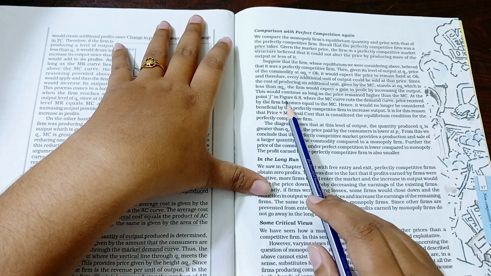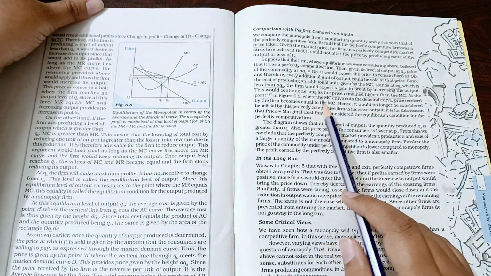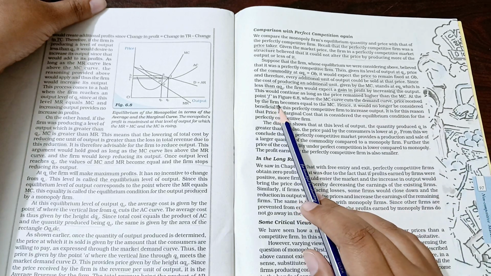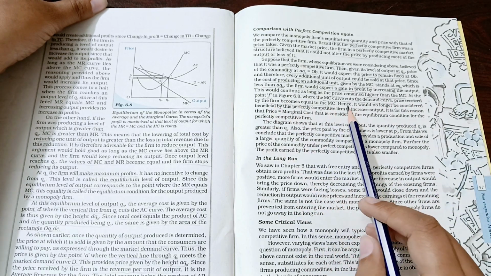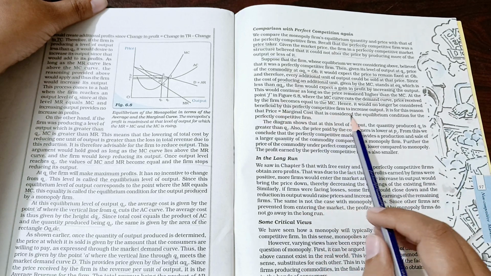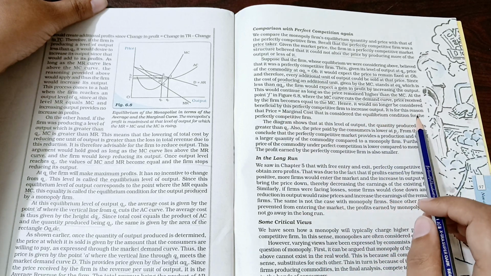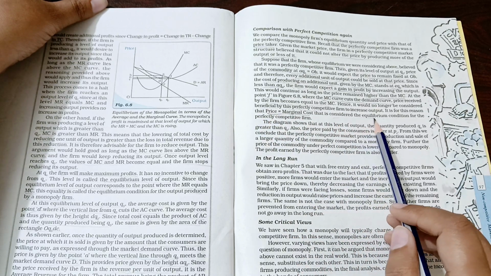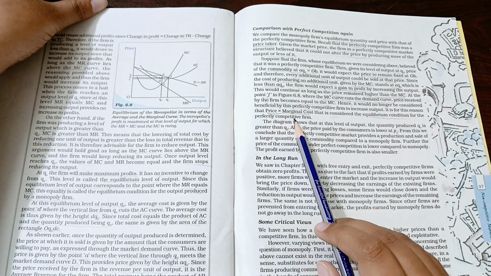At the point F in figure 6.8, where the MC curve cuts the demand curve, price received by the farm becomes equal to the MC. Hence, it would no longer be considered beneficial by this perfectly competitive farm to increase output. It is for this reason that price equals marginal cost that is considered the equilibrium condition for the perfectly competitive farm.